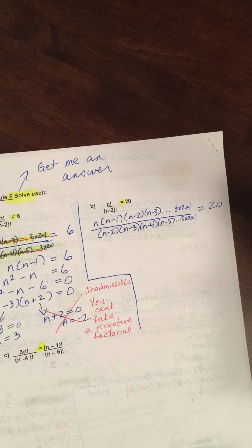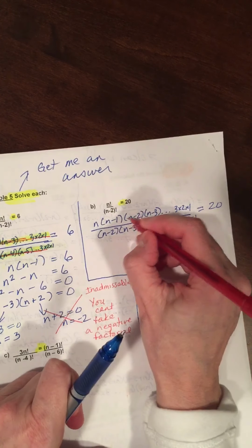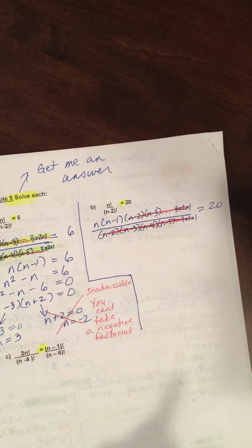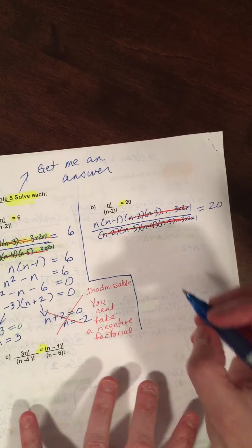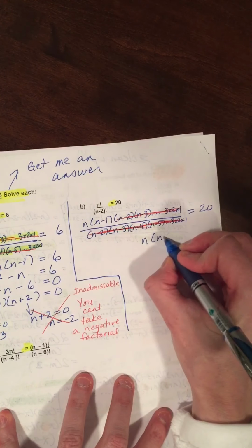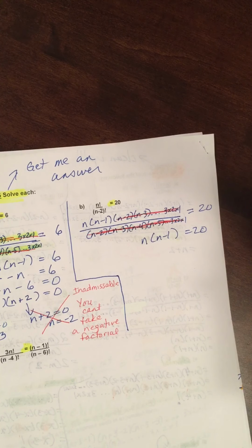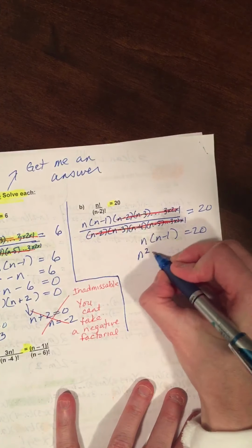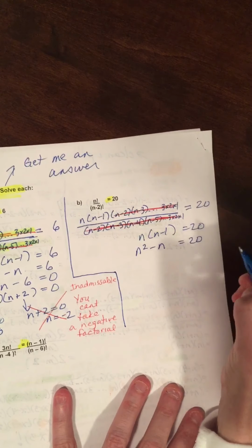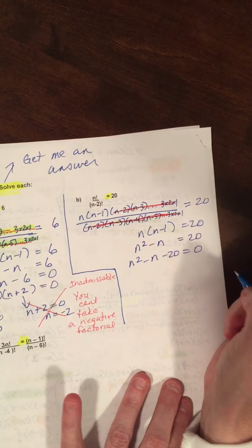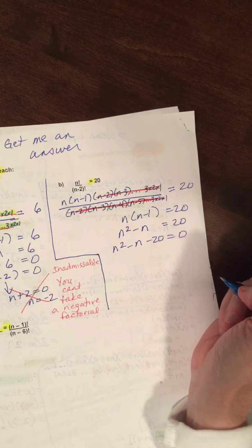Now I'm going to ask you, where does the matchy-matchy begin? Well, again, the matchy-matchy begins at n minus 2. That's where the repetitive pattern is. So I'm going to be left with n bracket n minus 1 equal to 20. I'm going to expand, just like I did in the previous example, and I'm going to bring the 20 over the equals, and it's going to become negative 20.